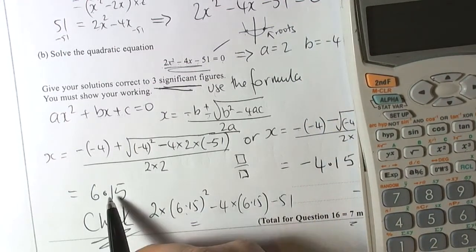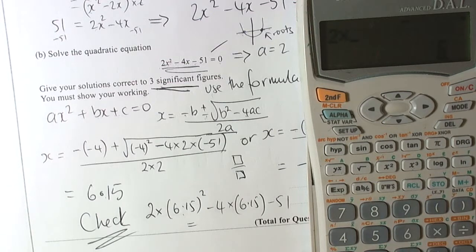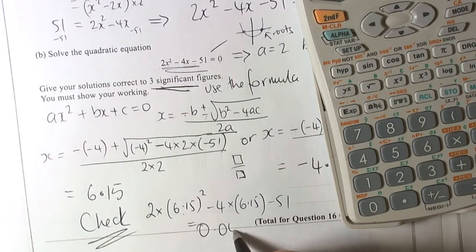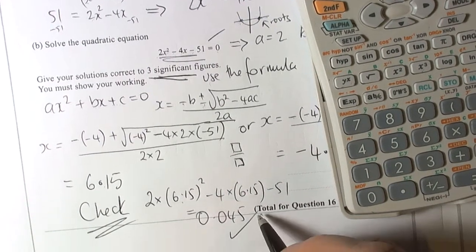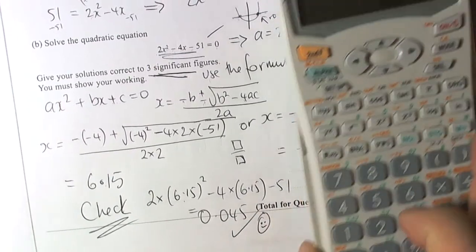It won't be exactly 0 because we rounded our answer to 3 significant figures. So 2 times 6.15 squared, take away 4 times 6.15, take away 51 equals 0.045. So the check is fine. It's given an answer close to 0, and I'm quite happy with that.